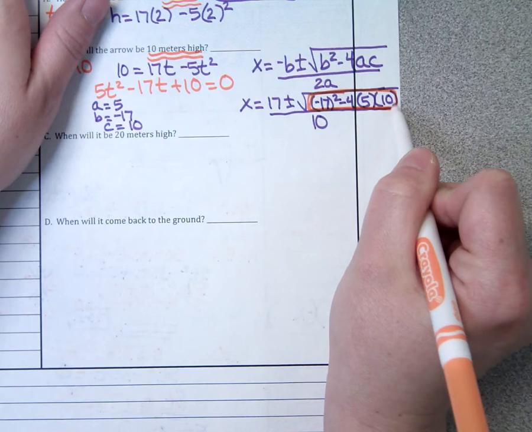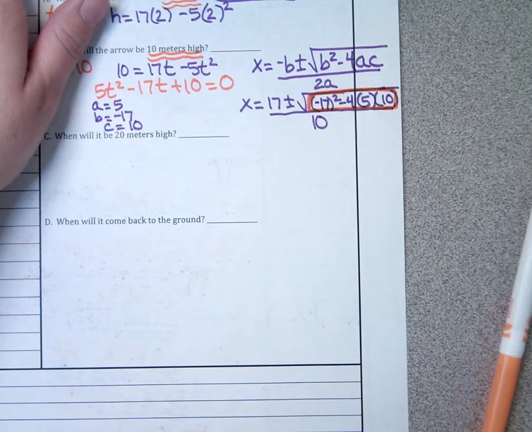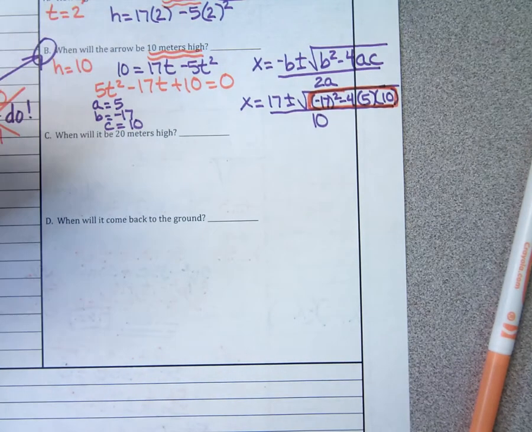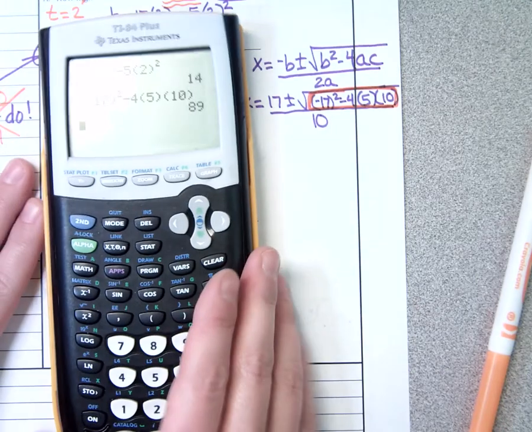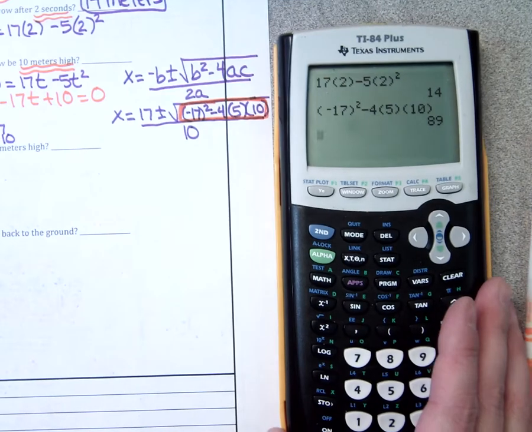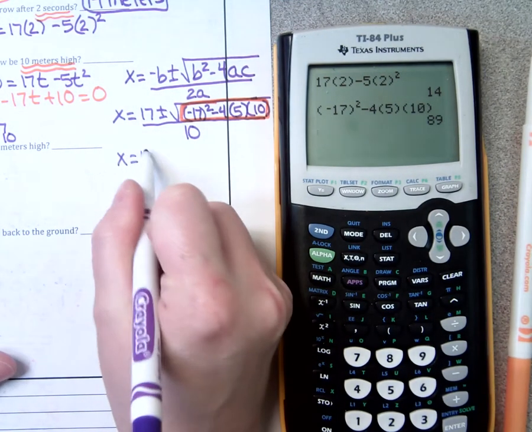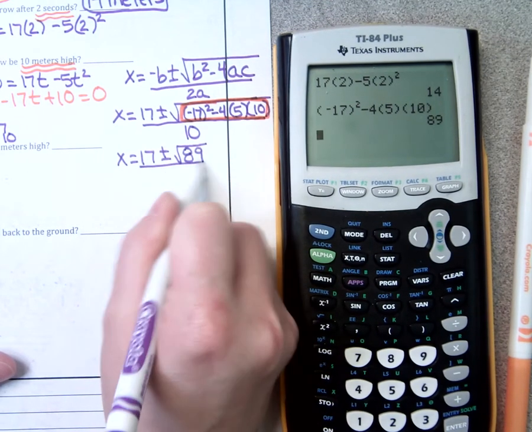All right, Miss Wood, I don't have any more room. Well, we're going to keep writing down here because we're running out of time. So let's put the negative 17 squared minus 4 times 5 times 10 in the calculator. And it equals... And you should get 89. So x equals 17 plus or minus square root of 89 all over 10.